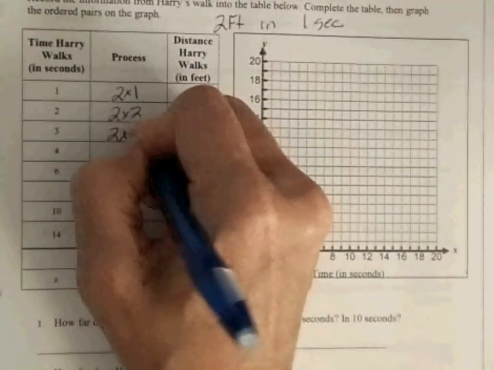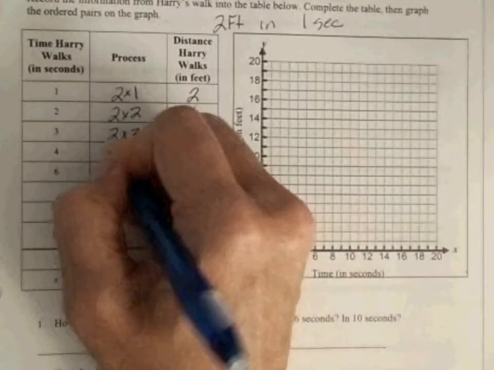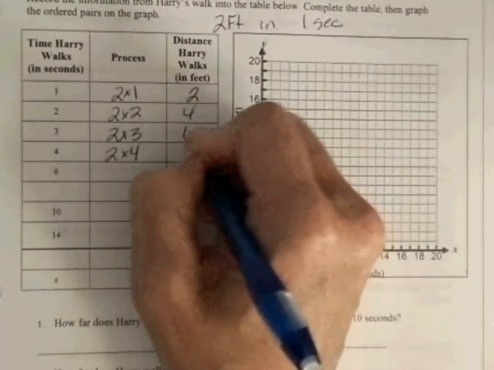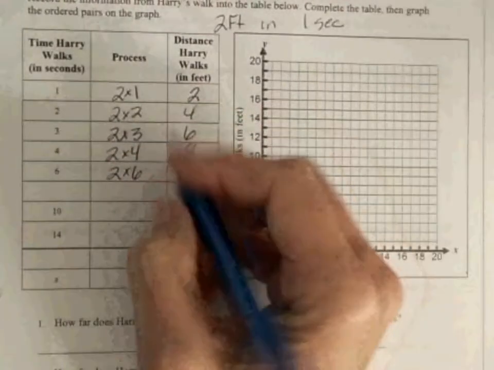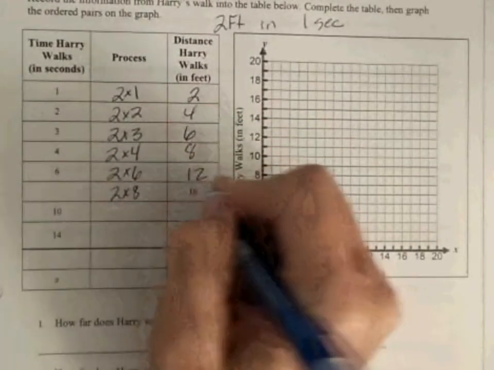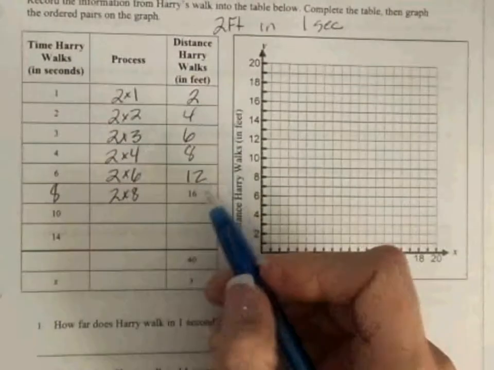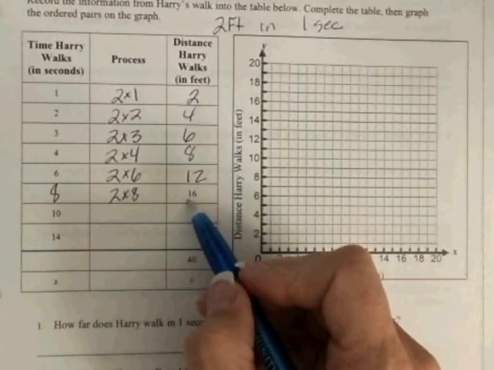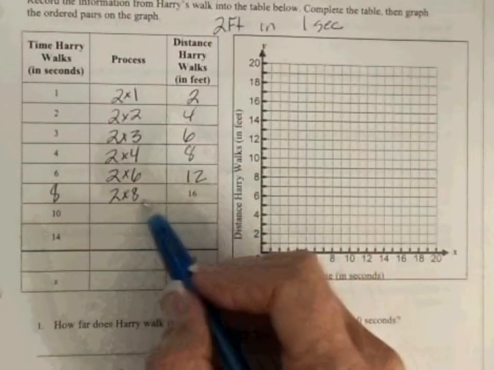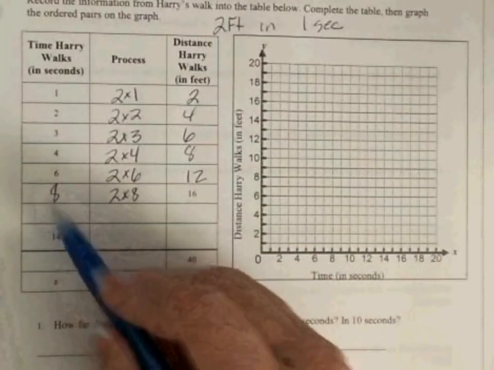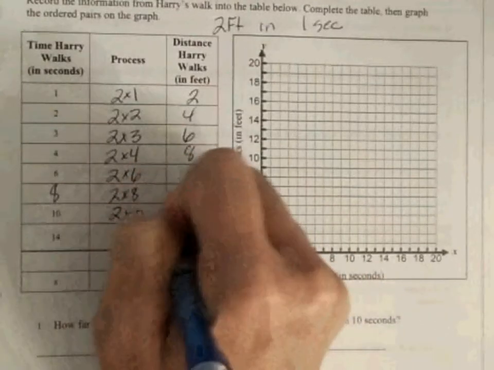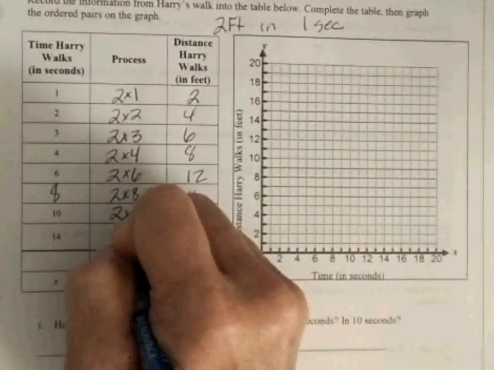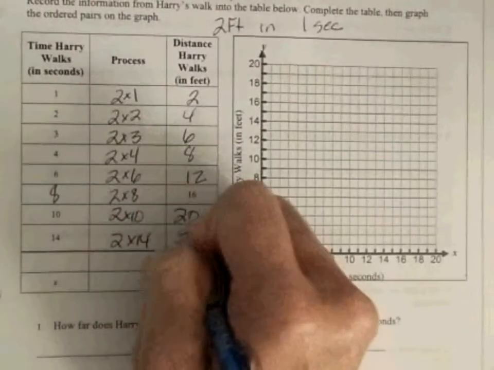2 times 3, 6. 2 times 4, 8. 2 times 6 is 12. 2 times 8 is 16. On this one, we have to actually work backwards. We know that 16 is our distance. What divided by 2 is 16, and that would be 8. 10, 2 times 10 is 20. 14, 2 times 14 is 28.